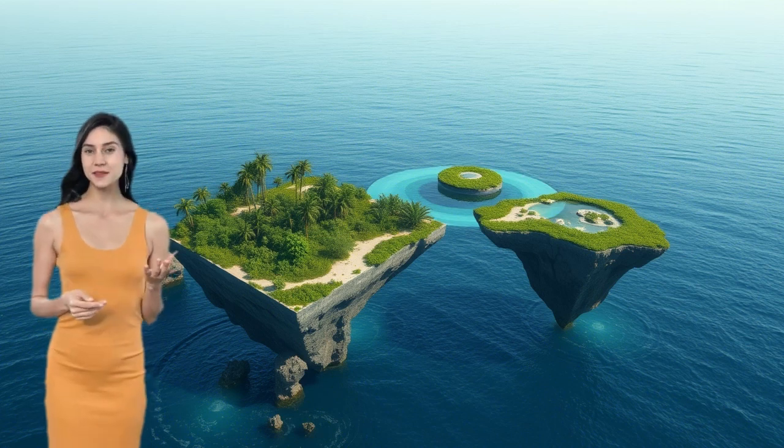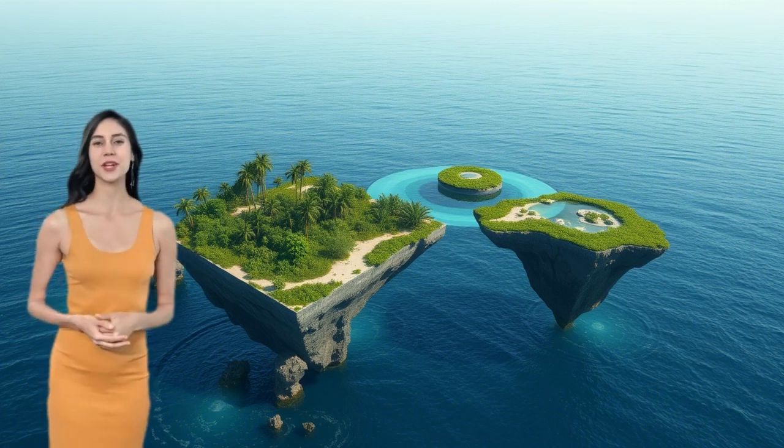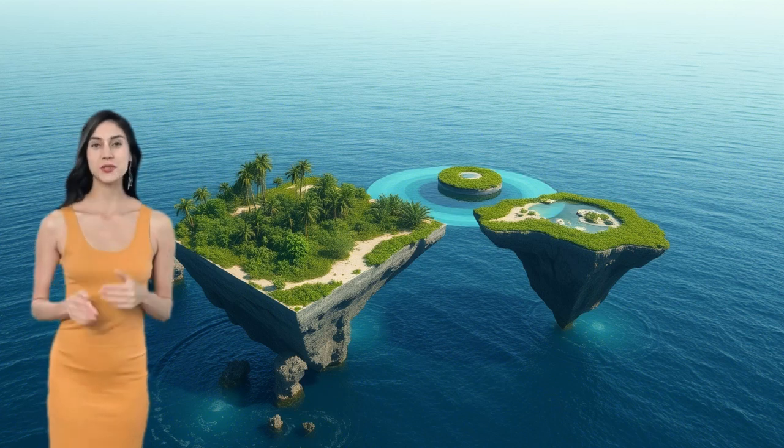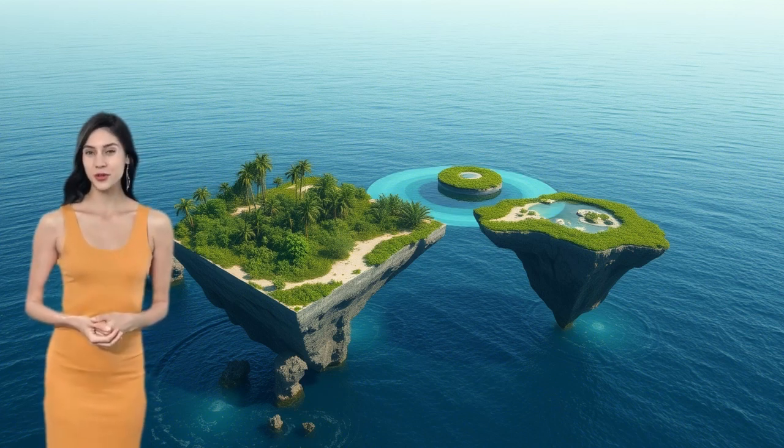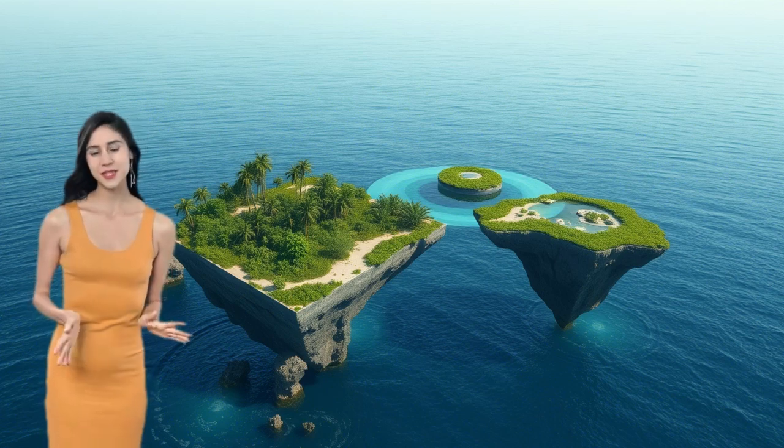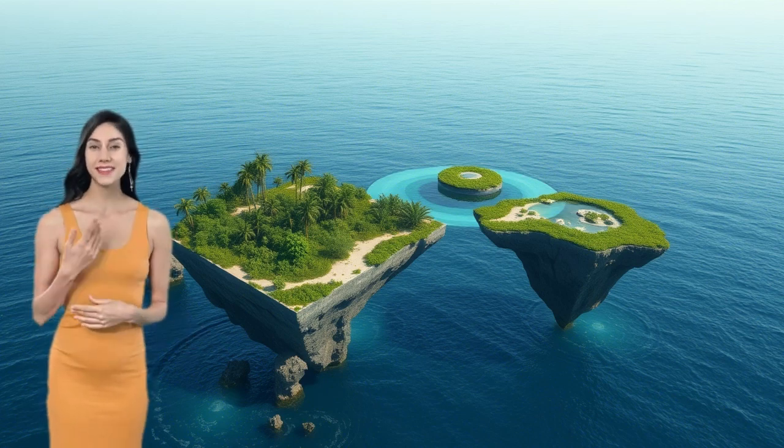This exploration into the world of floating islands reveals just how integral they are to both natural systems and future-forward thinking. With ongoing research and development, there's no doubt that floating islands will remain at the forefront of discussions about sustainable living and ecological preservation.